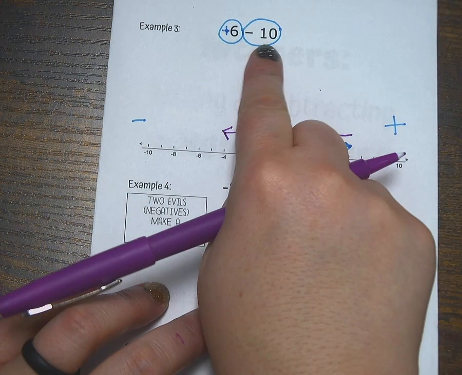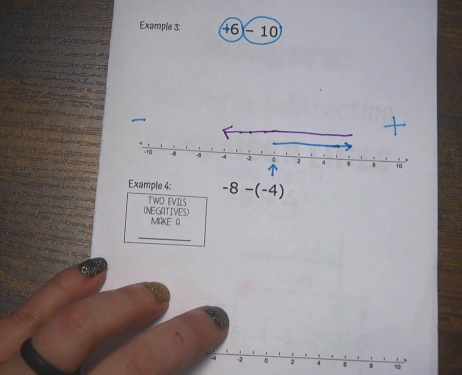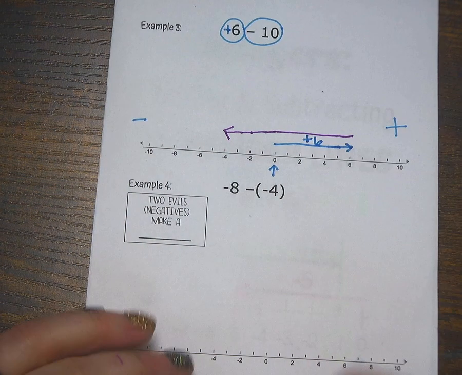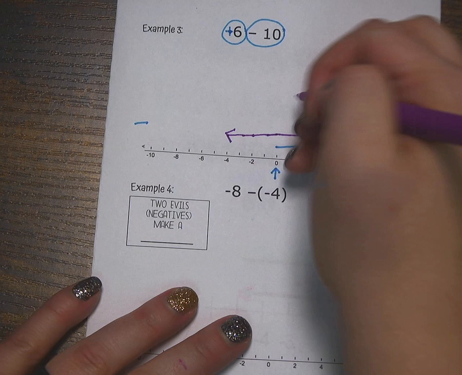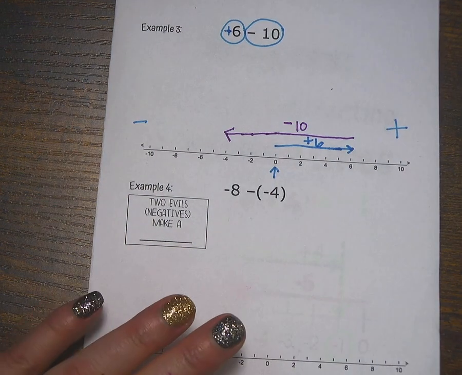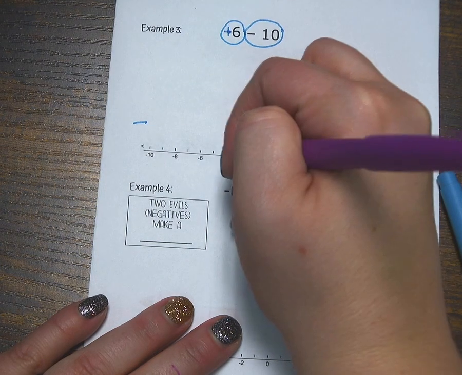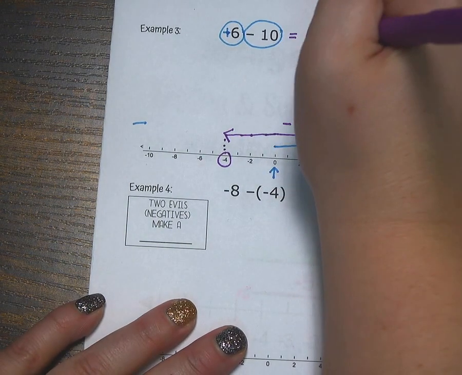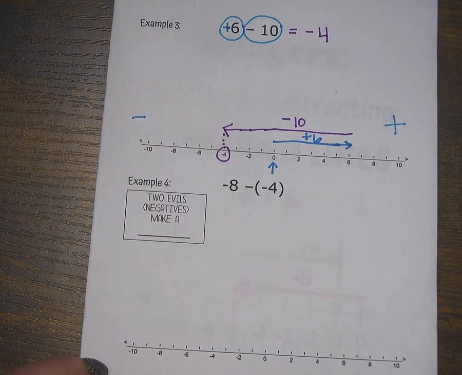So these numbers represent the lengths of our lines. So this first line was positive 6 long, and then this second line is negative 10 long. That's how long the lines are. And then where did we end up? We ended up down here at negative 4. So that is our solution, negative 4. Okay, that is our solution.